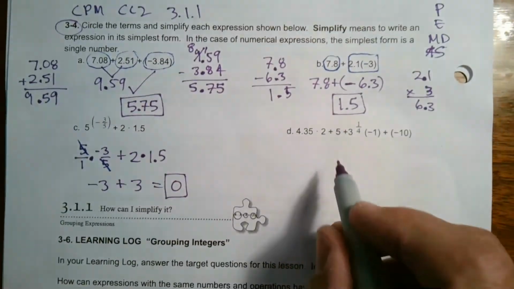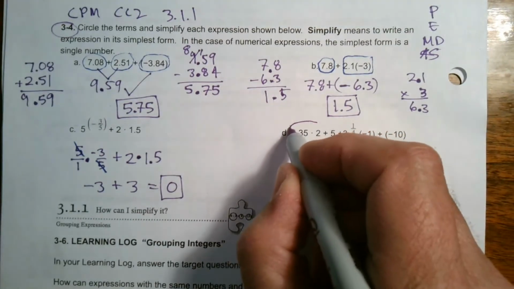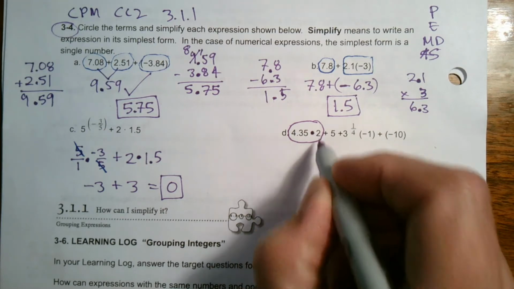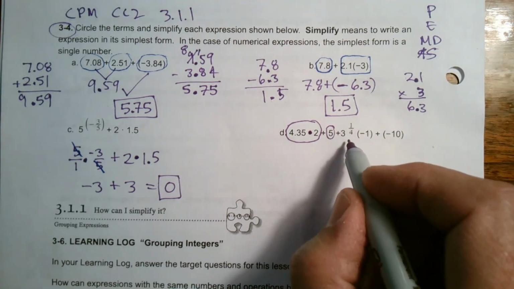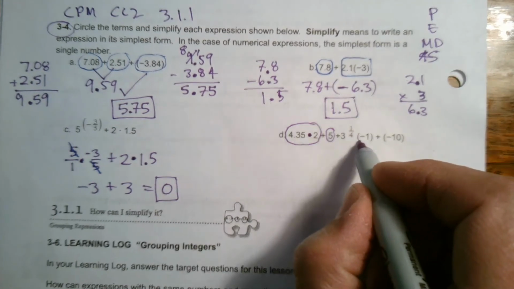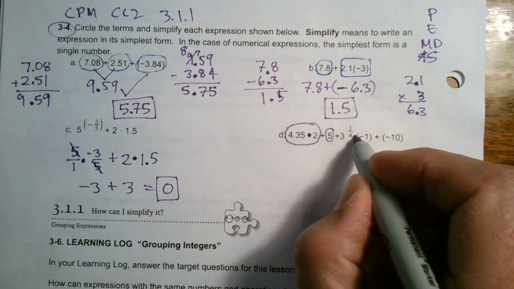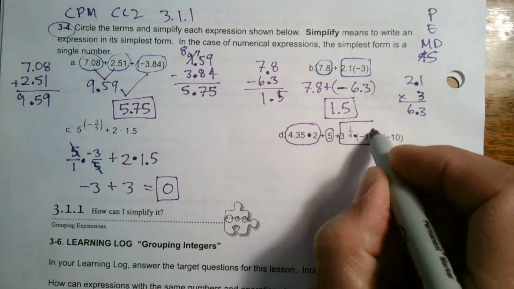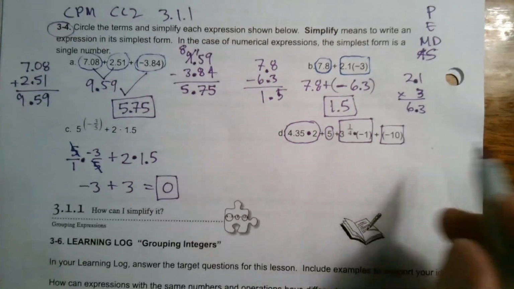Last one, D. So D, if I'm reading this right, I've got this is a term, right? So that right there is 4.35 times 2 plus 5. That's a single term, plus 5. And then here it looks like I have 3 1/4 times negative 1, right? So it's 3 1/4 times, when you have a number next to a parenthesis, it just means multiplication. And then my last term here is negative 2, or excuse me, negative 10.